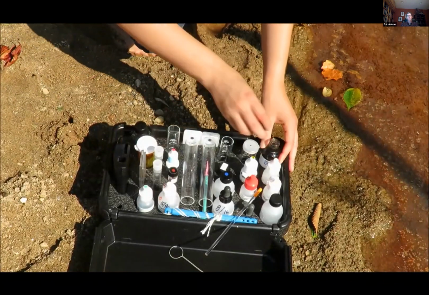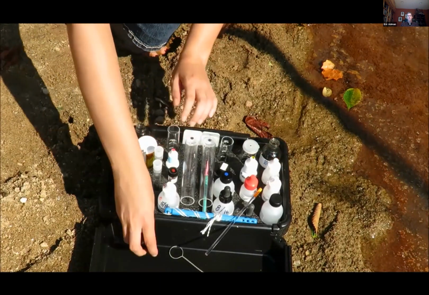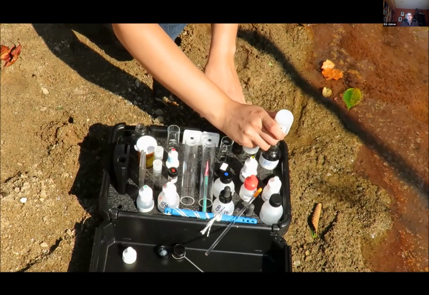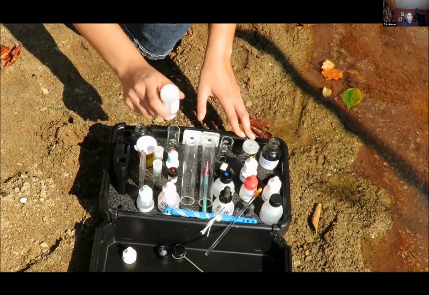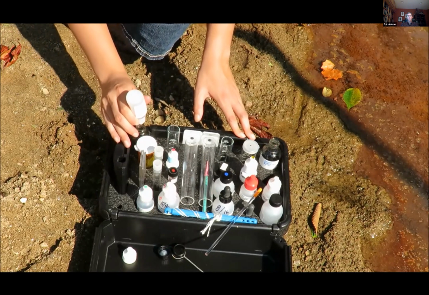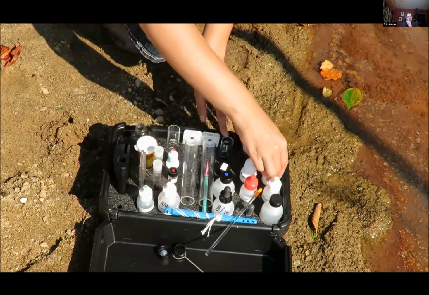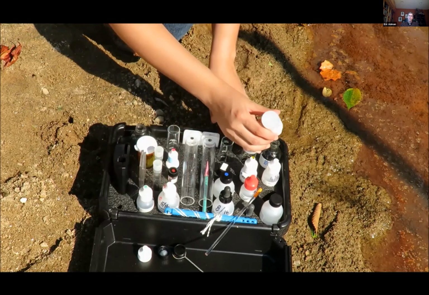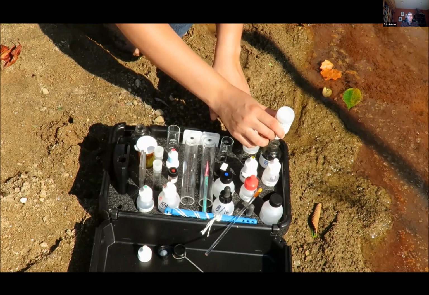Locate the manganese sulfate bottle. Uncap your samples and add 8 drops of reagent to each. Locate the alkaline potassium iodide azide bottle and add 8 drops to each sample.